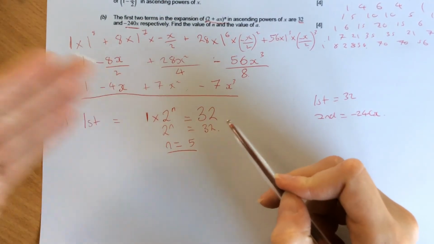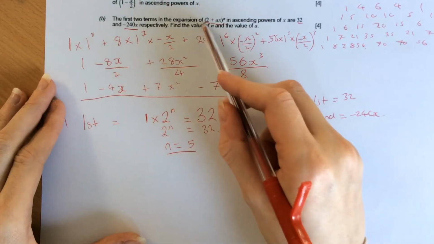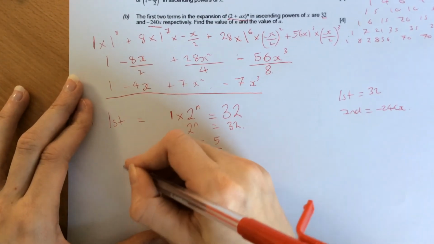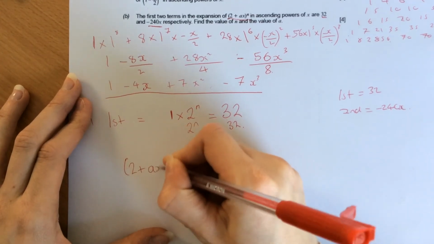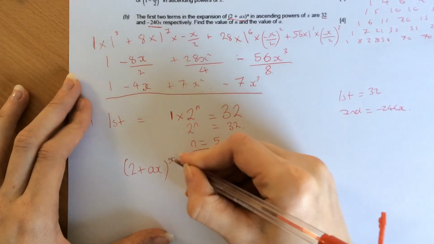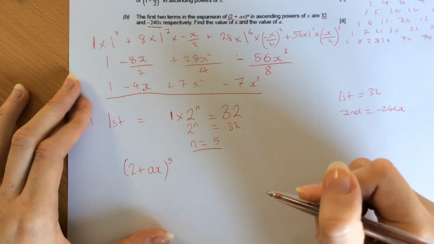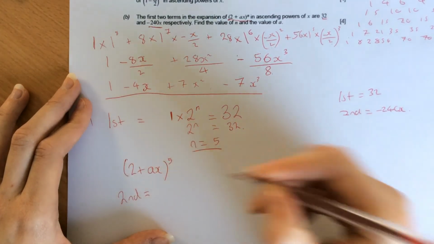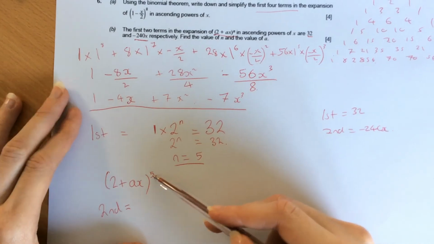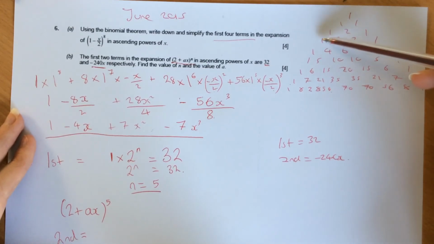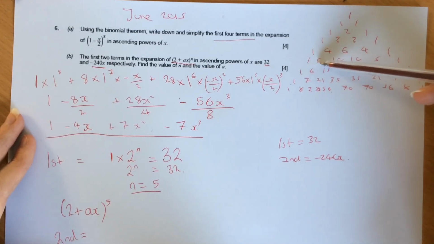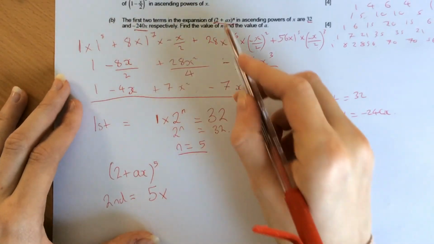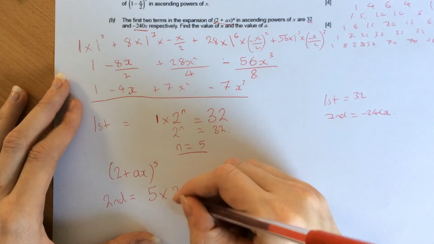So we found n. Then what I would do to get the second is go back up to this and replace the n with what we found. So now we've got 2 plus ax, replacing the n with the 5, is what we're going to expand. And we're going to do it for the second one. So for the second, we now know we're using row 5 of Pascal's. So 1, 2, 3, 4, 5. The second one starts with a 5. So we end up with 5 times by the first term.